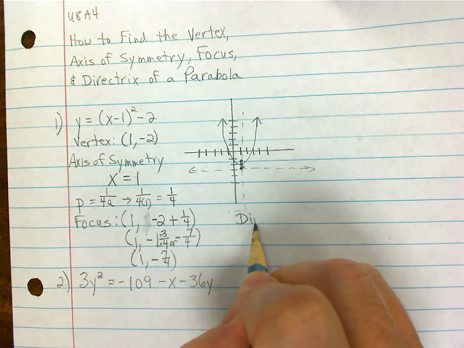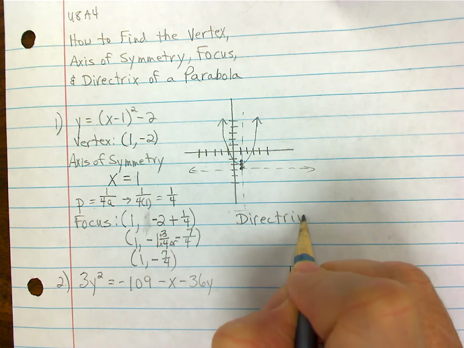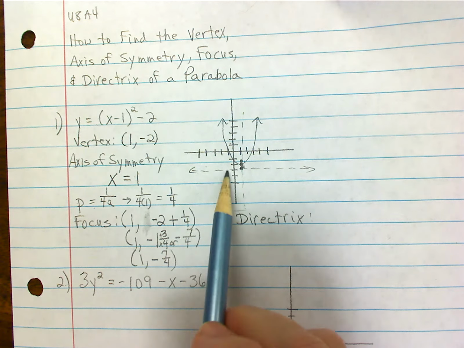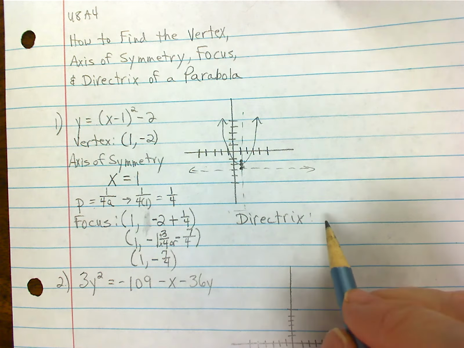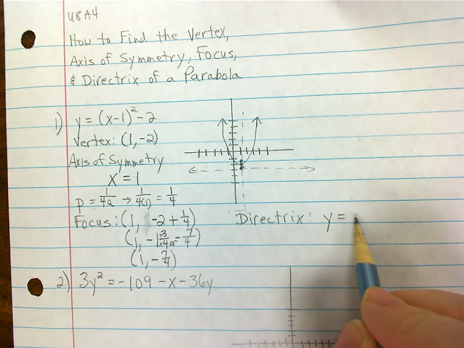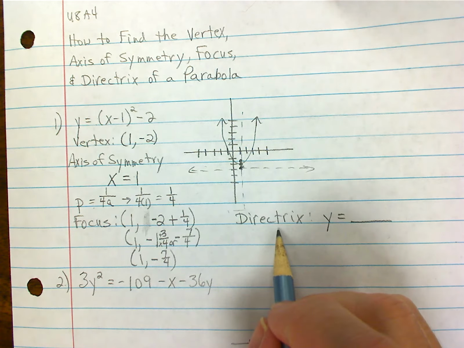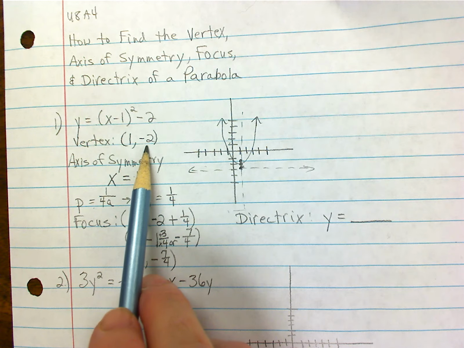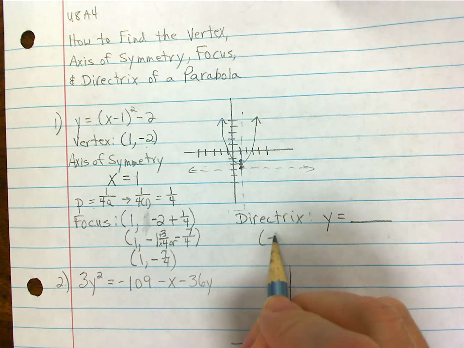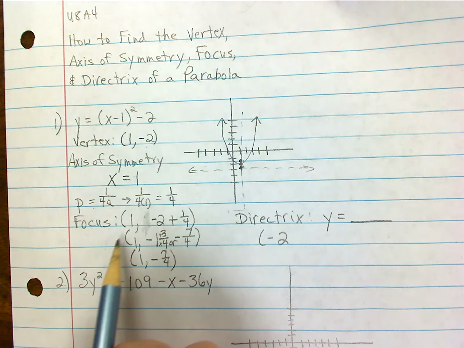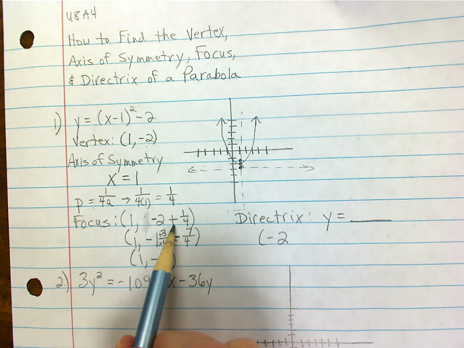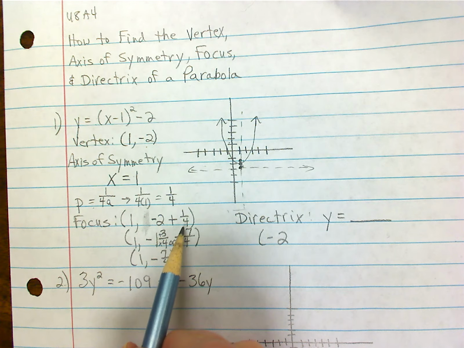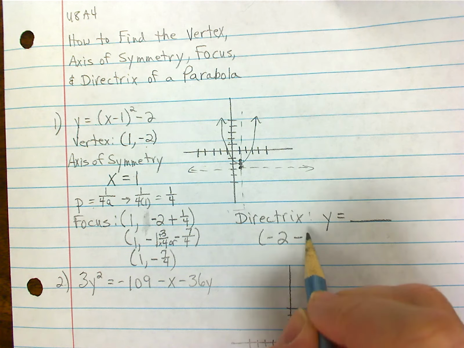Now, the directrix is always an equation. So this hits at y, so it's going to be y equals something. We're going to take the y value of our vertex, negative 2. And since the focus was plus the p-value distance, the directrix is minus the p-value distance.